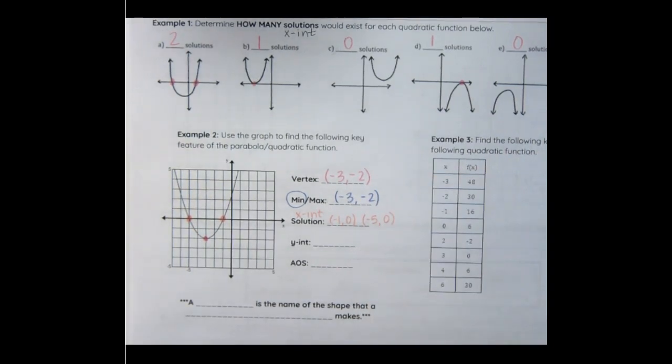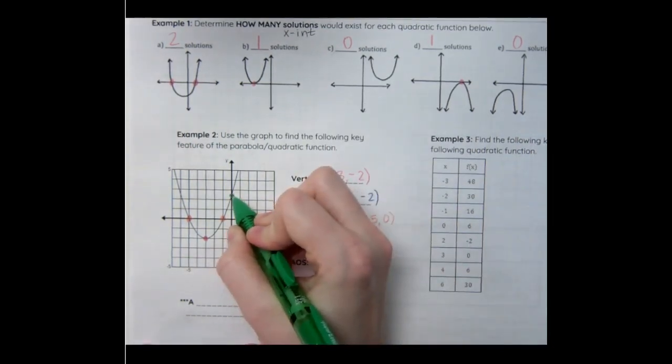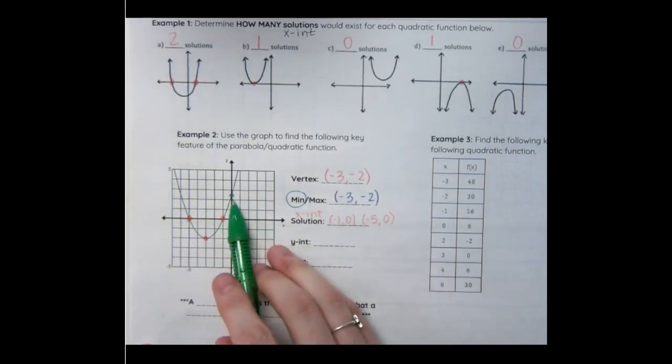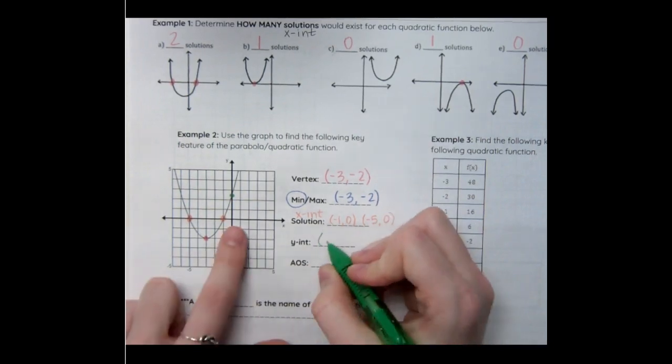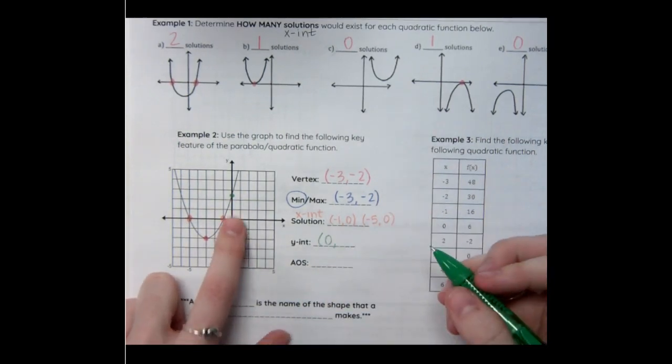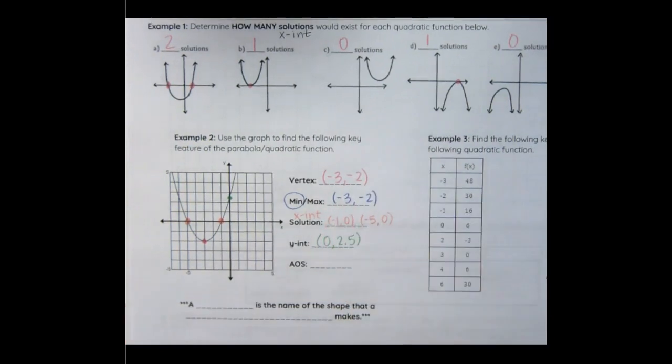Looking good. Our next one is our y-intercept. That's going to be up here, and we're just going to guesstimate. So we don't know the exact point. It's kind of in the middle of 2 numbers. So we're going to say first 0, and then it goes up to about 2.5. So I'm going to say 2.5.